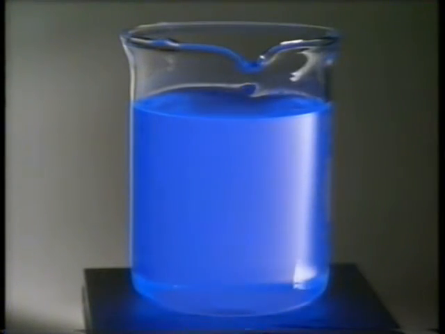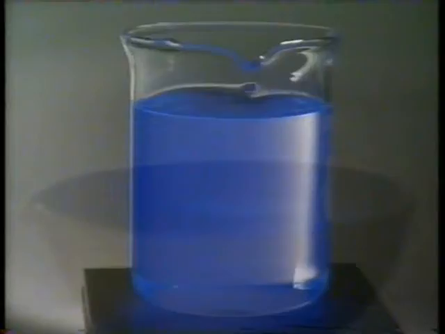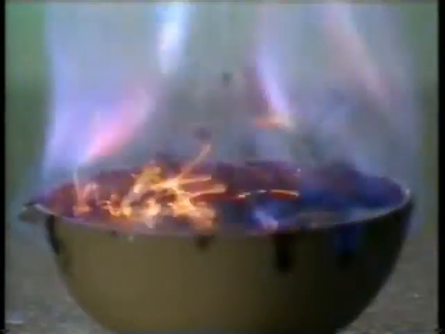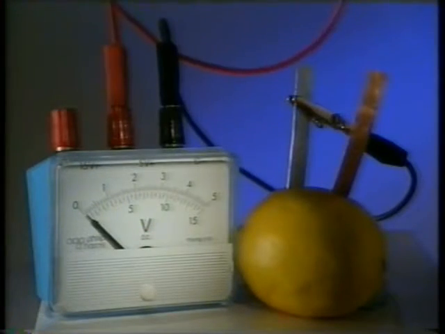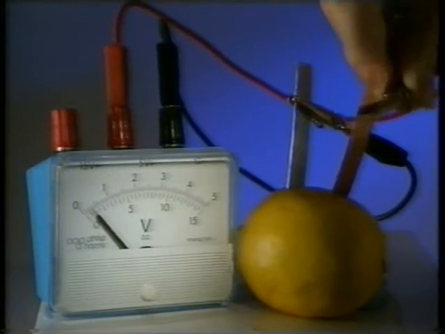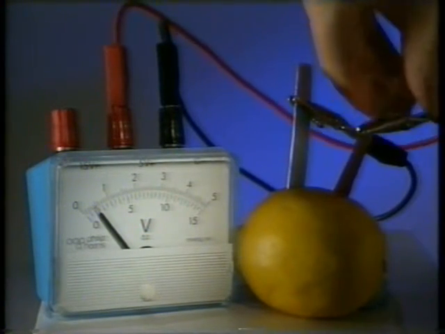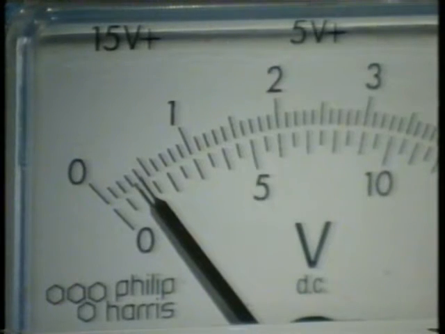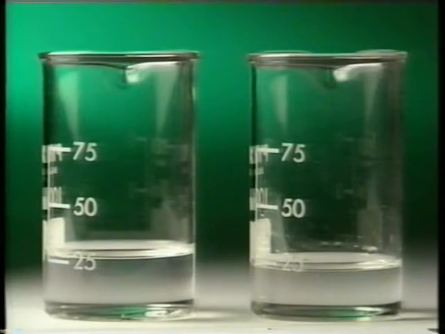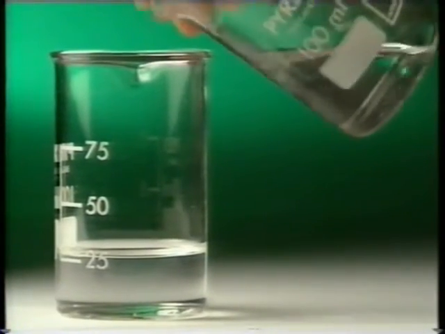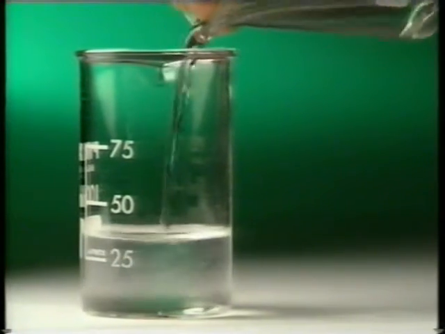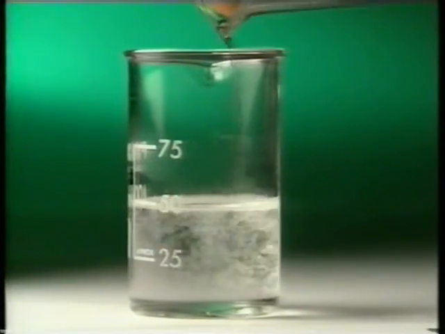Chemical reactions involve changes in energy. These reactions are giving out energy as light, heat, sound, even electricity. But there isn't an obvious energy change when sodium hydroxide solution is added to sulfuric acid.